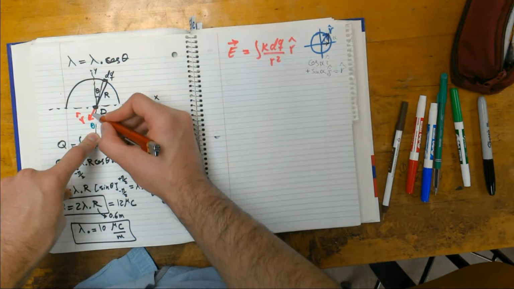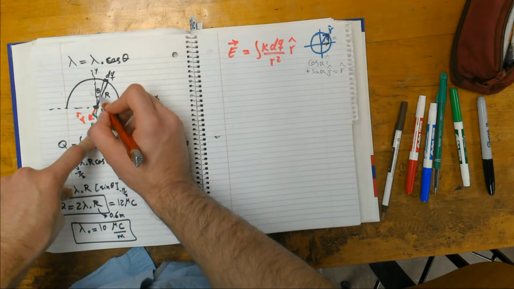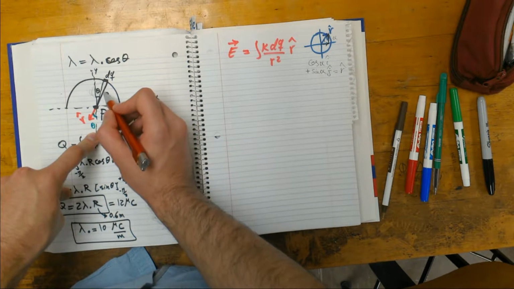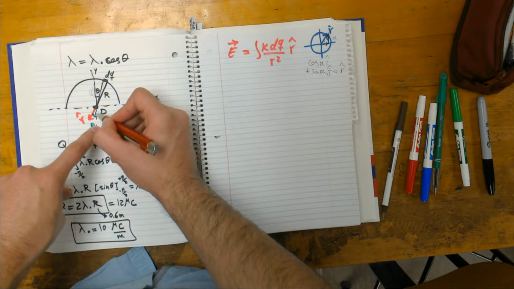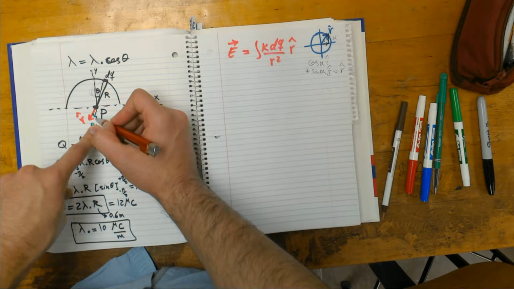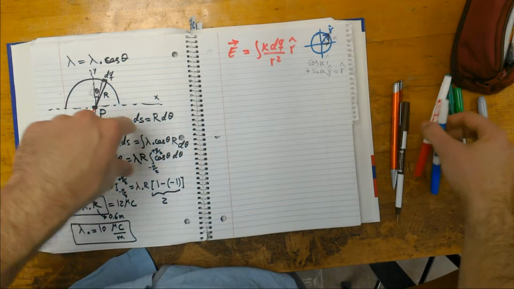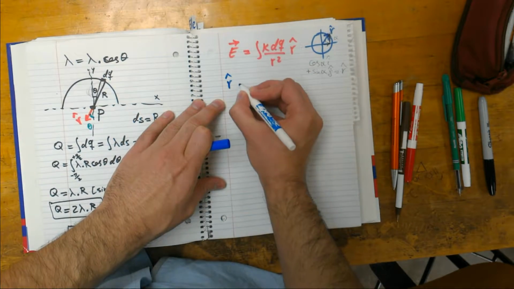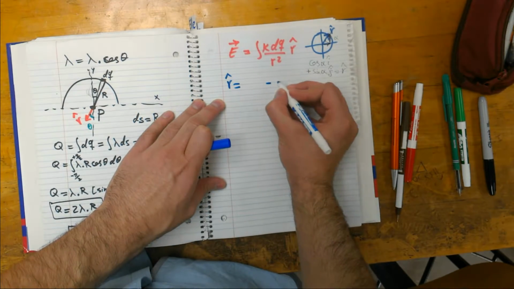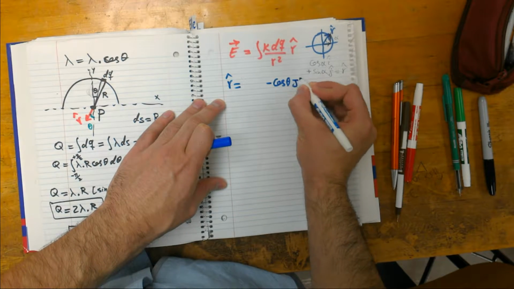In this case, cosine theta, where theta is a positive number, when we do cosine theta, minus that will be in the negative y direction. So our r hat will be equal to minus cosine theta j hat.